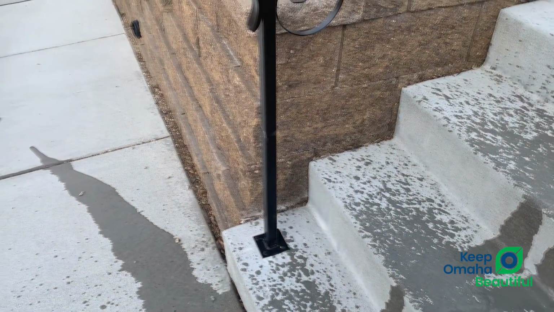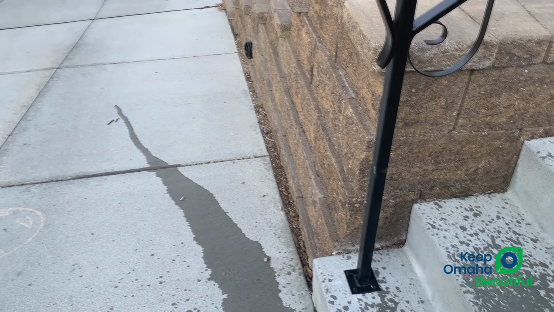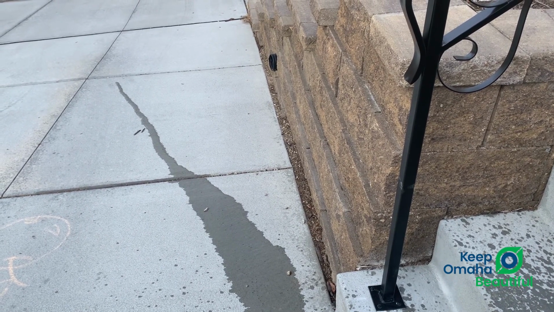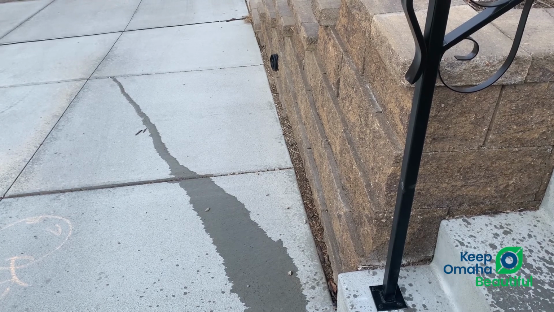Most of the hard surfaces in the city are what we call impermeable. Impermeable is a fancy word that means water cannot go through the surface and instead has to flow over it.